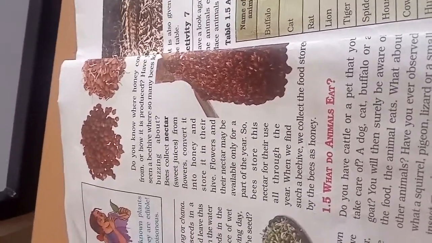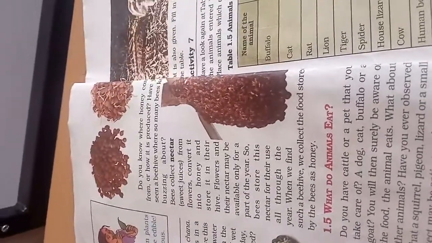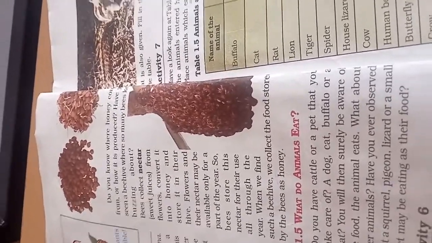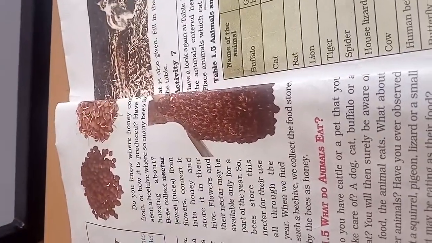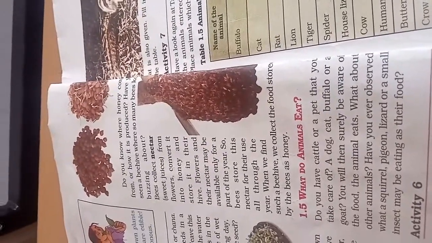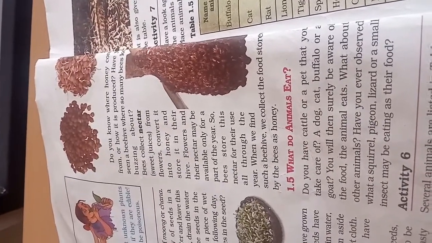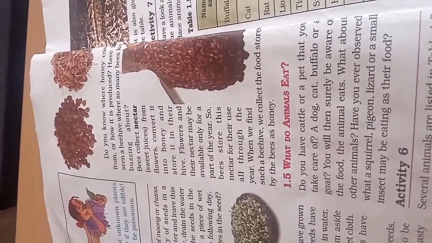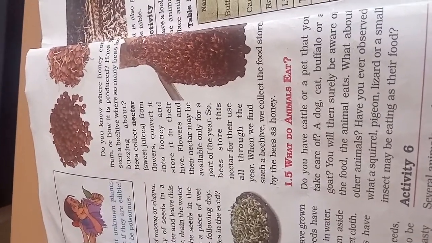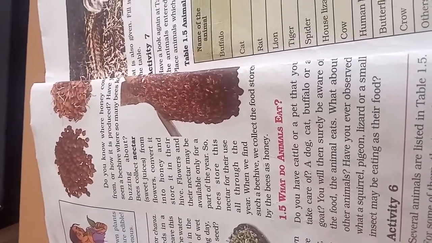So first, the honeybees sit on the flower. What do we get? One sweet substance. What is the name of the substance? Nectar. The nectar is nothing but a sweet juice, that is called nectar. Okay, and flowers and the nectar may be available only for part of the year. So bees store this nectar to use all through the year. When we find such a beehive, we collect the food stored by the bees as honey.